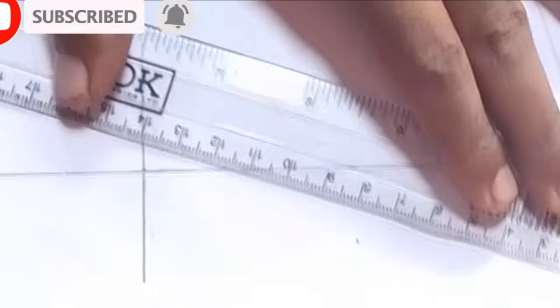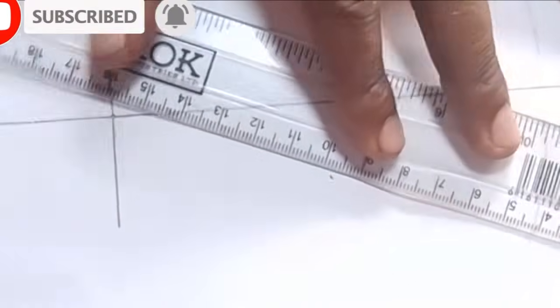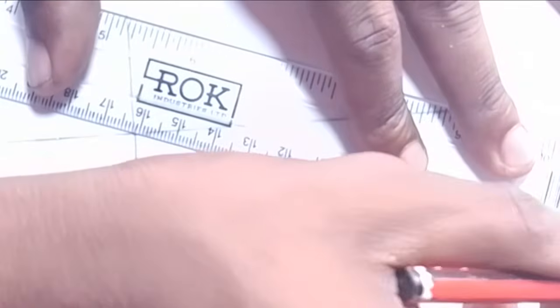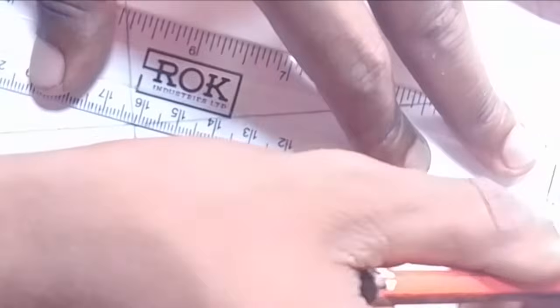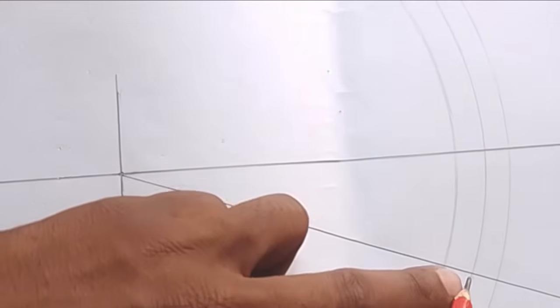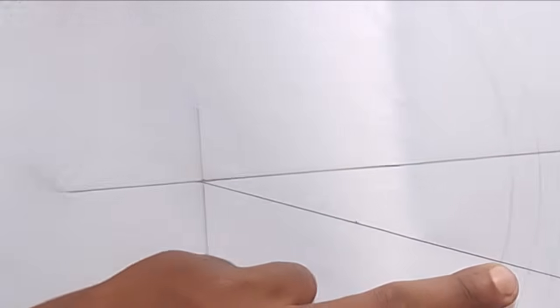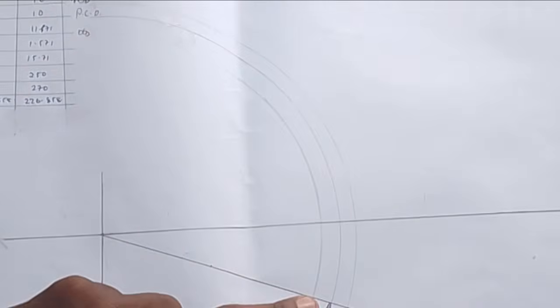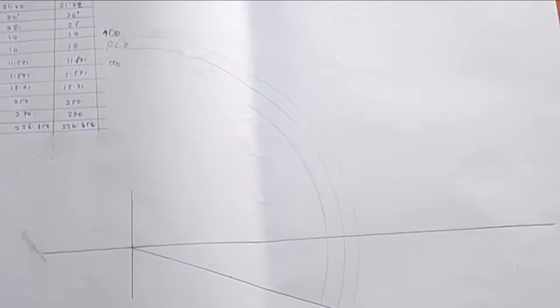Quickly again with your ruler, from this point, draw a line using a construction line. But for the sake of this video, I will use thick pencils so that we can see what we are doing and be clear. After you have achieved that, look at where they are intersecting with the PCD semicircle. This is the PCD semicircle. That's where they intersect, at this point.